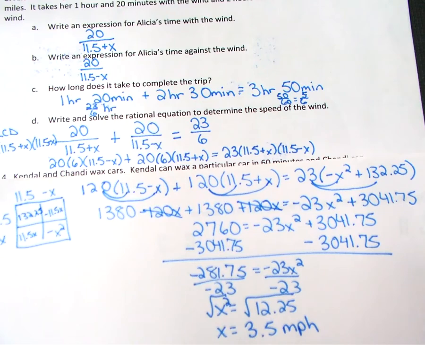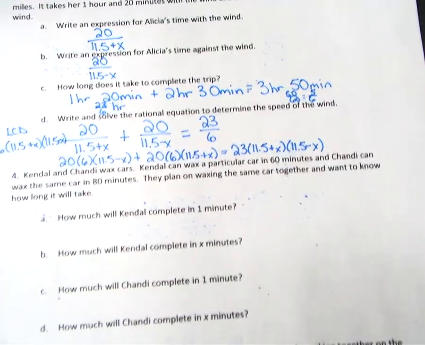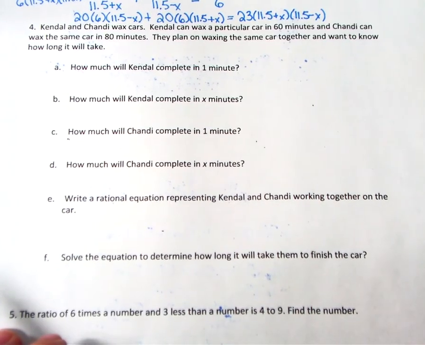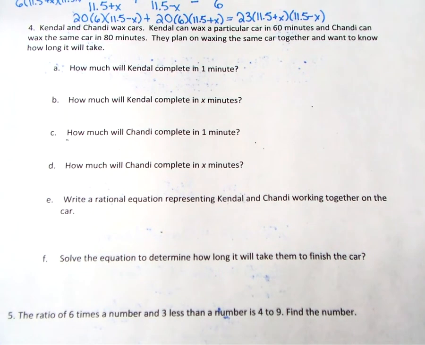All right, last word problem for 8.6. Last bit of notes. Oh, just kidding, there's two more word problems. Kendall and Shandi wax cars. Kendall can wax a particular car in 60 minutes and Shandi can wax the same car in 80 minutes. They plan on waxing the same car together and want to know how long it'll take.